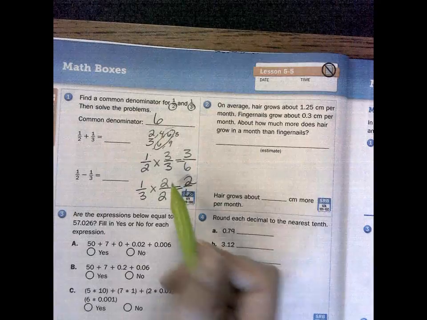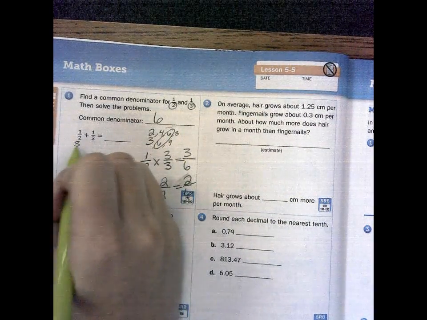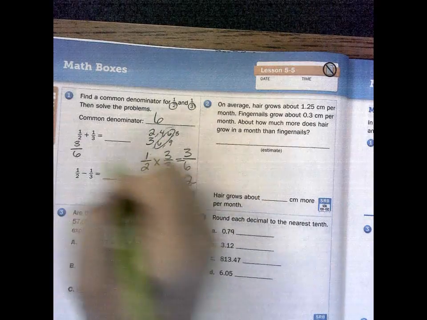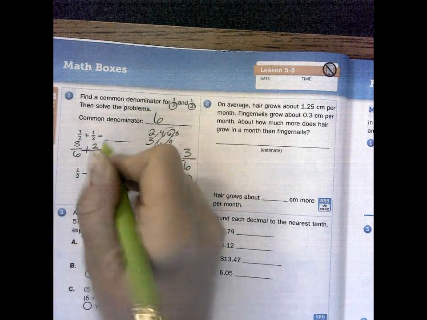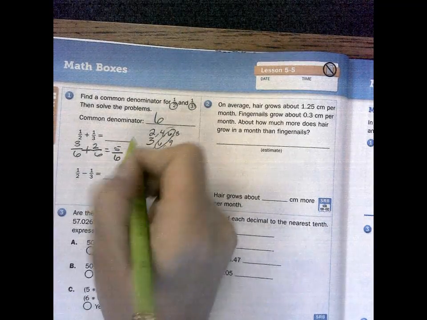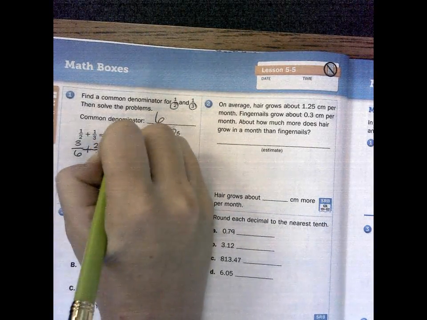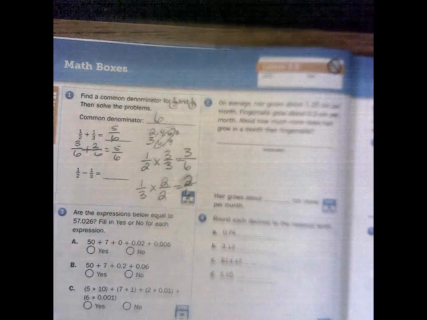Now I'm going to go ahead, substitute, then solve. 1/2 is the same as 3/6, and 1/3 is the same as 2/6. So I need to solve by adding together the numerators only, and the denominator stays the same. So 1/2 plus 1/3 is 5/6.